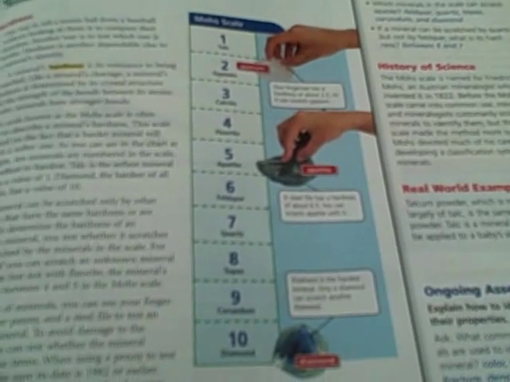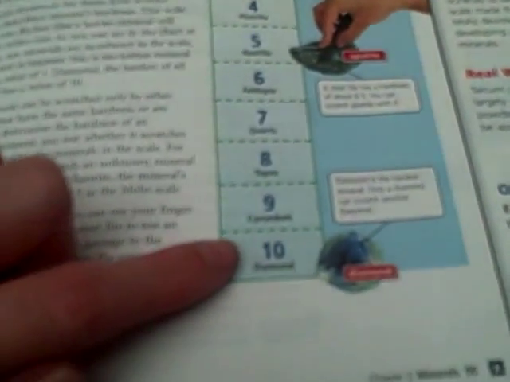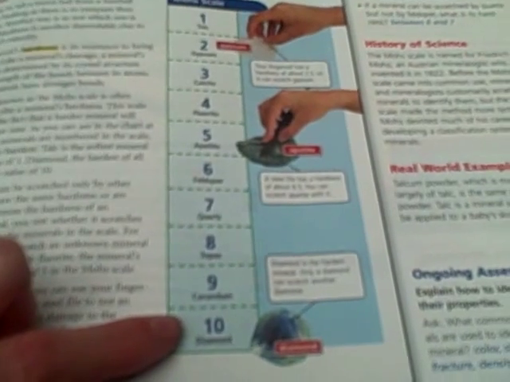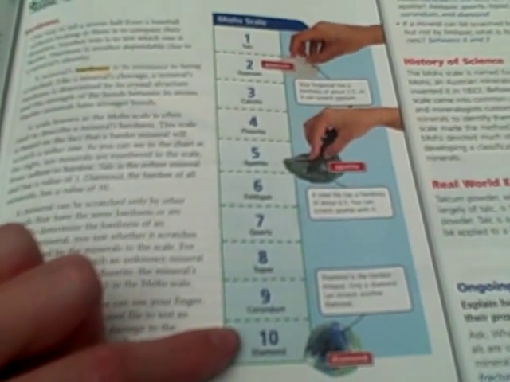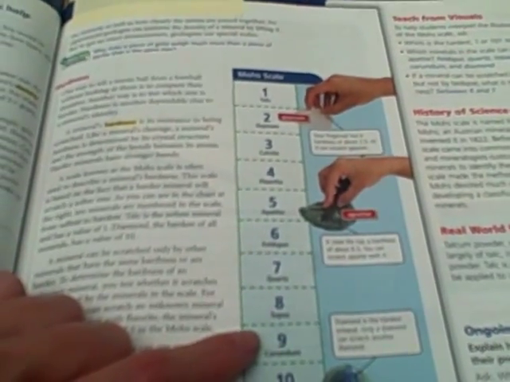Basically there is a scale called the Mohs hardness scale, and it determines how hard a mineral is and puts it on a scale of 1 to 10. 10 is the hardest mineral that we have. That's going to be your diamond. No other mineral can scratch or harm the diamond. It is much too hard. It's actually about 3 times harder than corundum.